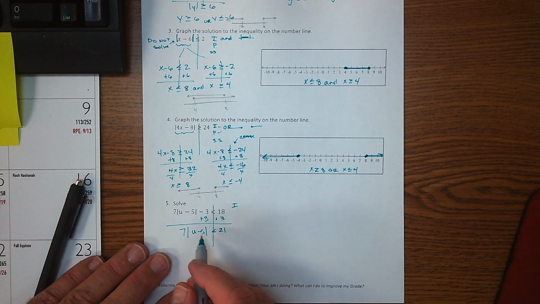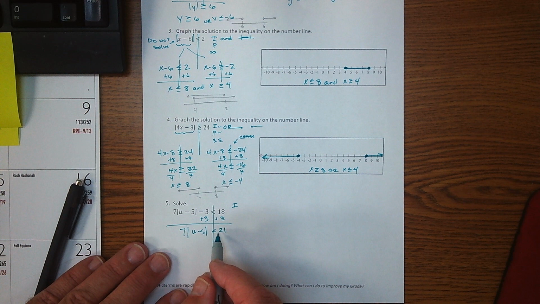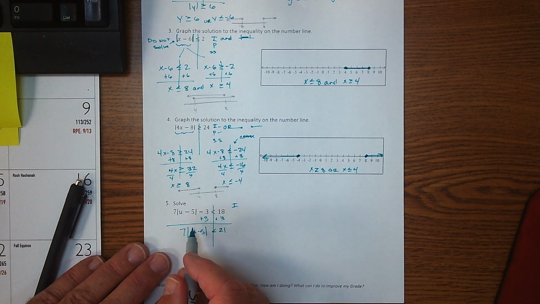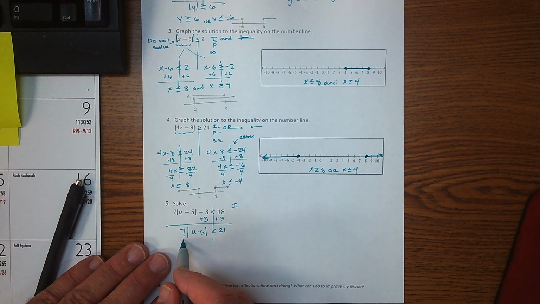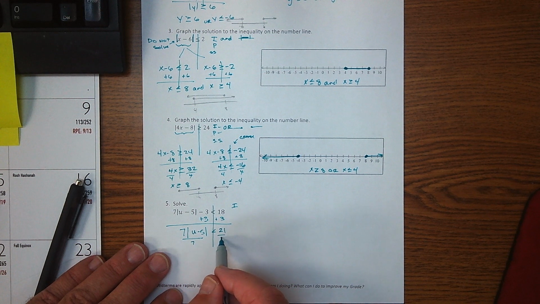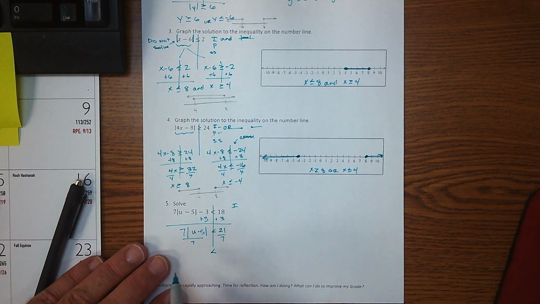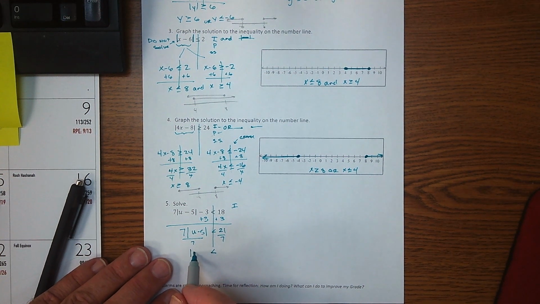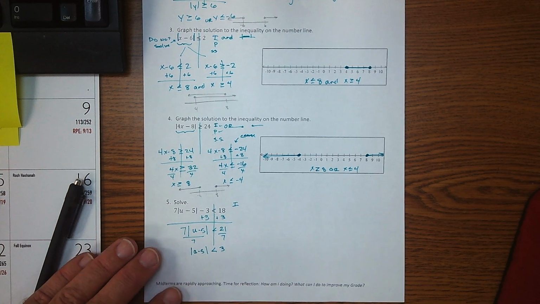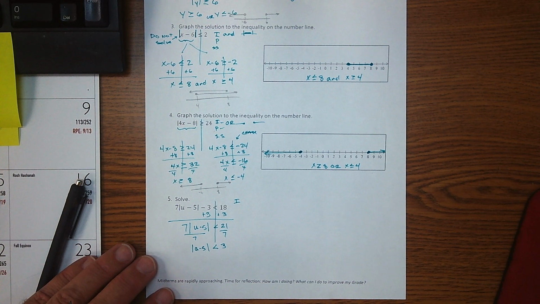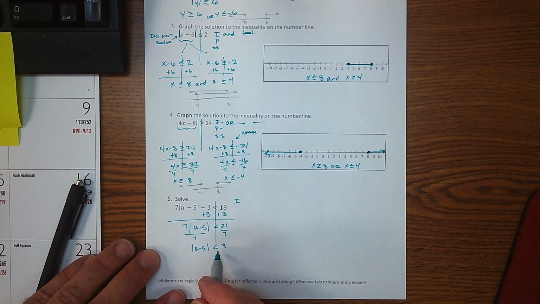And really I said hold off, because if you divide right now by a negative number, it's going to flip that sign around. So wait until you decide what kind of graph it is until you get it isolated. So now divide both sides by positive 7. That does not change. I get absolute u minus 5 is less than 3. Okay? Now this is going to be what kind of graph? That's going to be an AND graph. Guaranteed, okay?